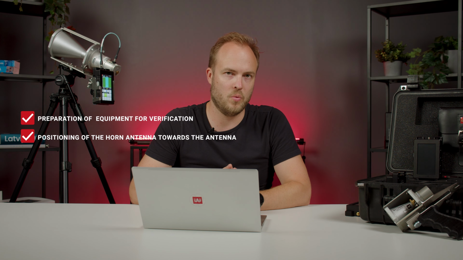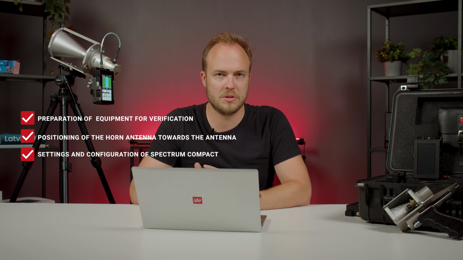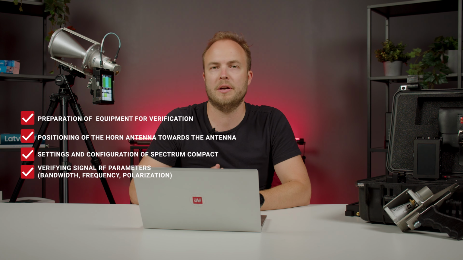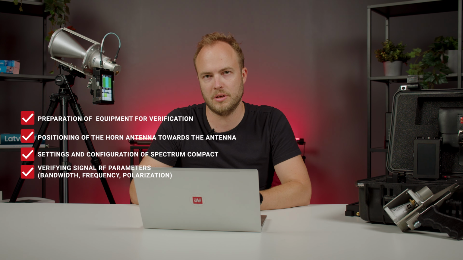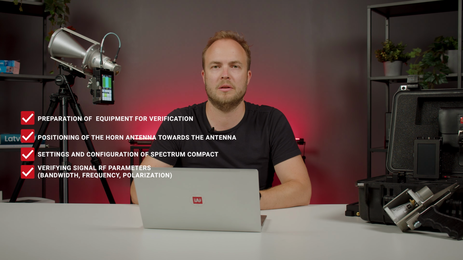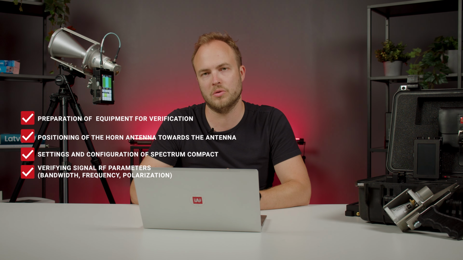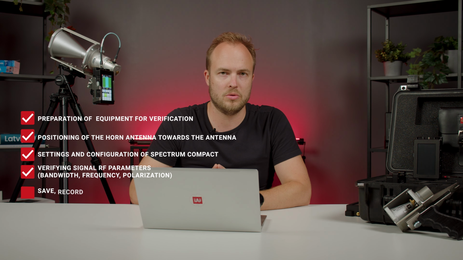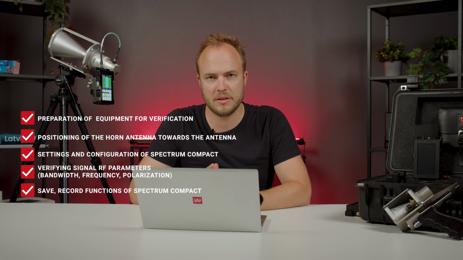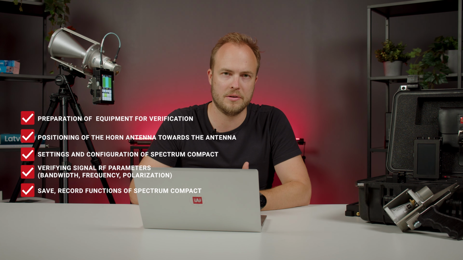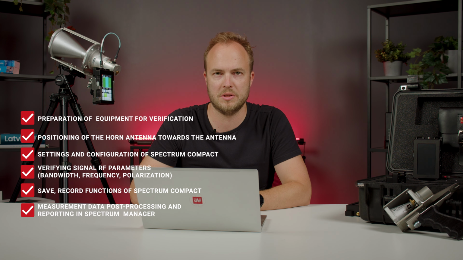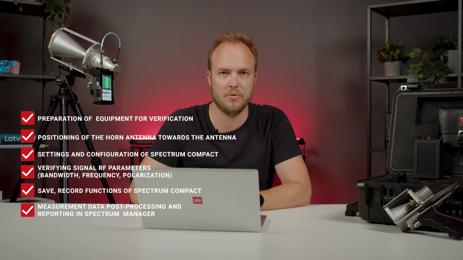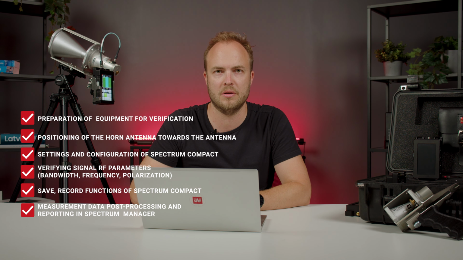We discussed what are the optimal settings for the Spectrum Compact and how to verify the signal, how to check the signal's bandwidth and the center frequency and also the polarization. We also looked at how to save and record the signal and how it later can be used with Spectrum Manager PC software for post-processing and reporting.